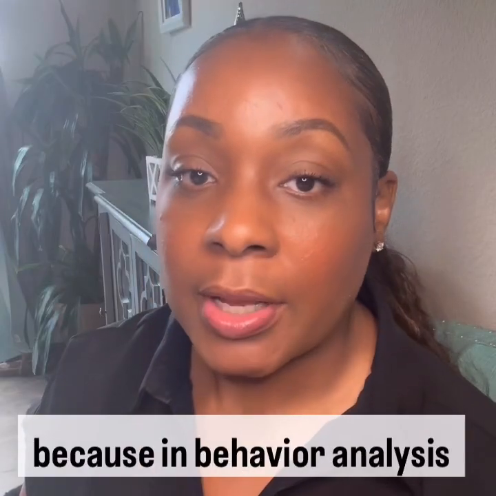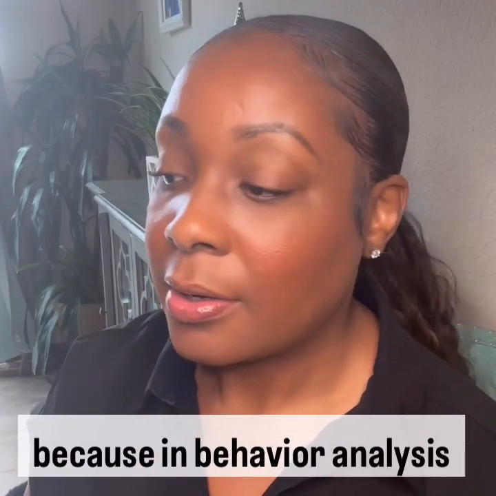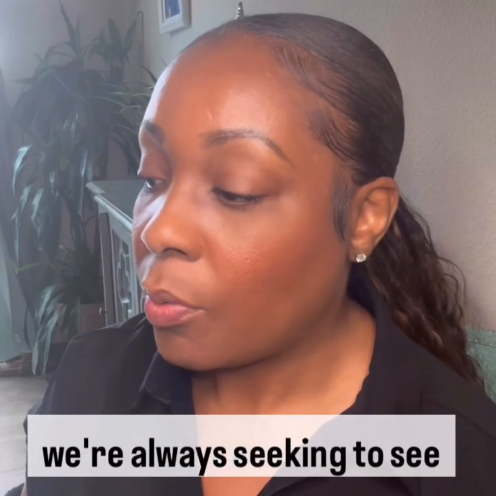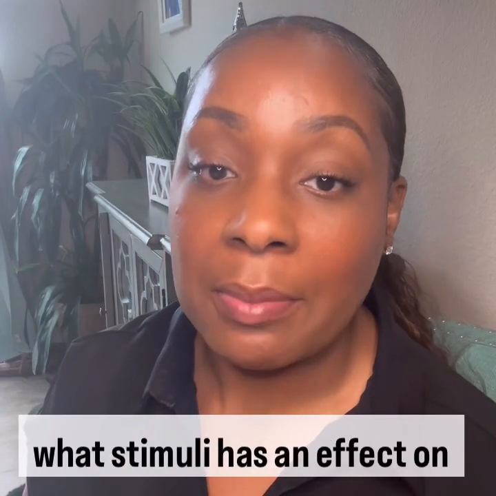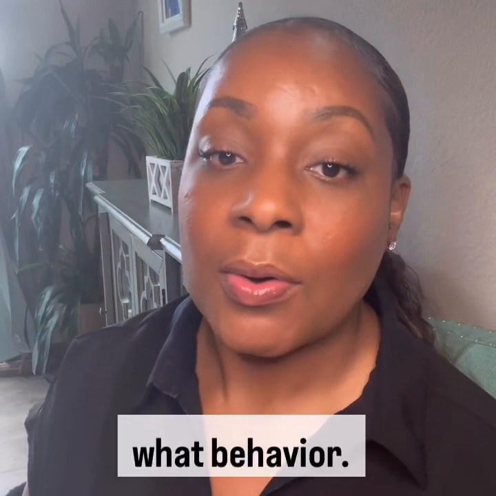This is really important because in behavior analysis, we're always seeking to see what stimuli have an effect on what behavior.